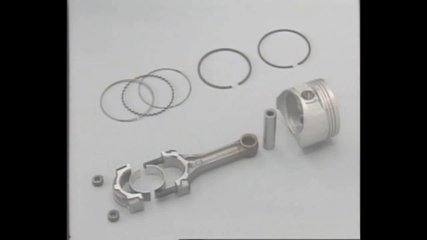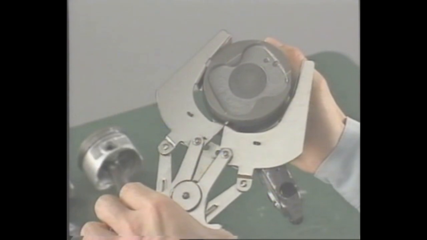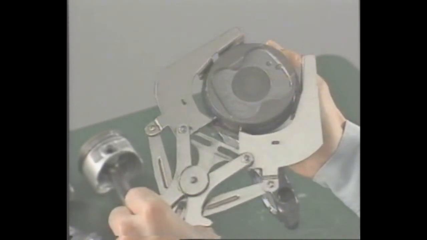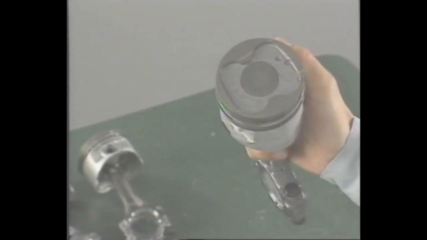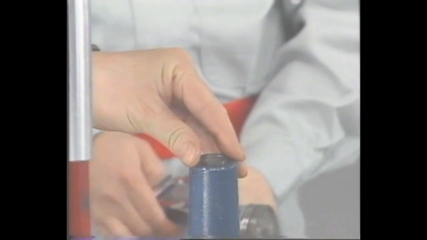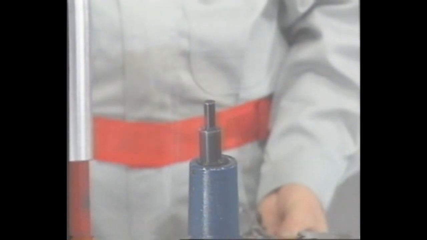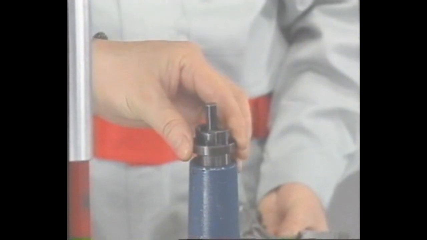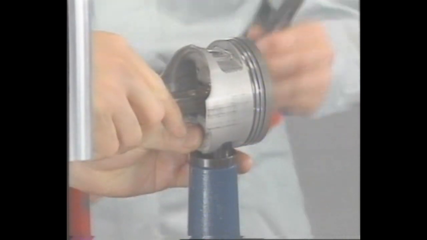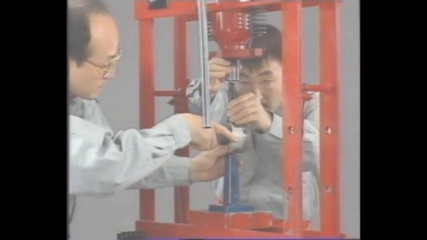Finally, disassemble each piston and connecting rod assembly. Remove the piston rings using a piston ring tool. Using 4 different SSTs and a press, remove the piston pin from each piston. To do this, set the SSTs at these positions to ensure that the load is applied vertically to the piston pin.